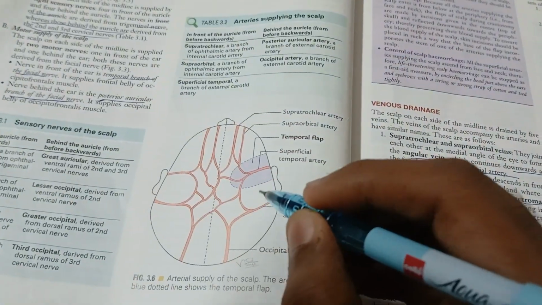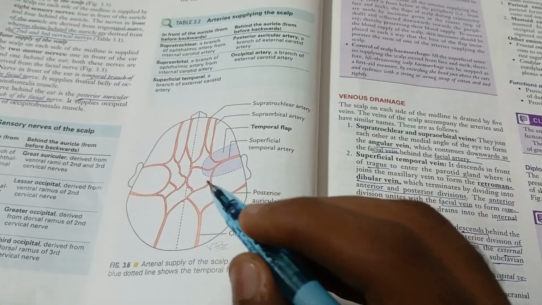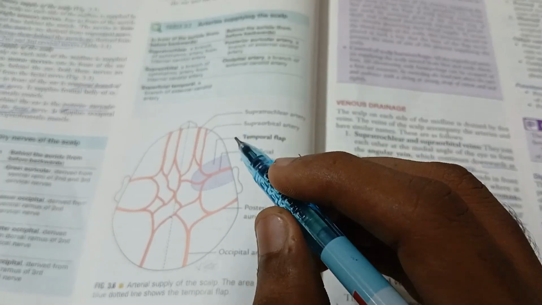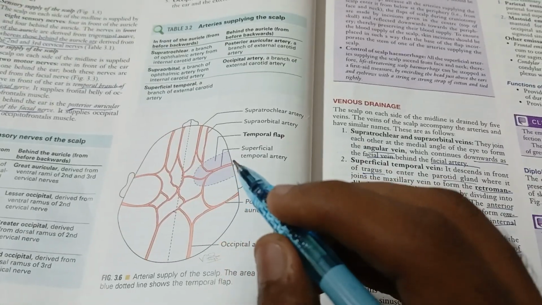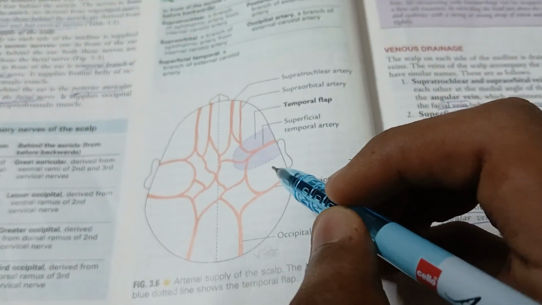All of these arteries are located in the second layer of the scalp. That is the reason if the second layer of the scalp gets into any trauma, then it will lead to profuse bleeding. There is another clinical importance for the blood supply of the scalp.